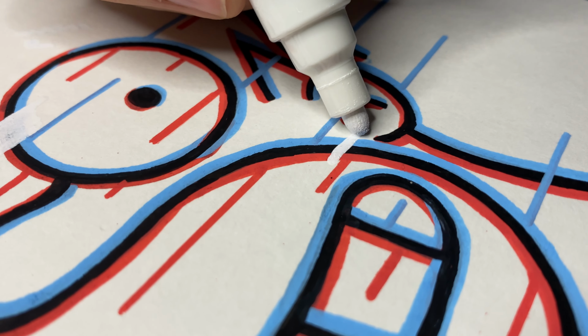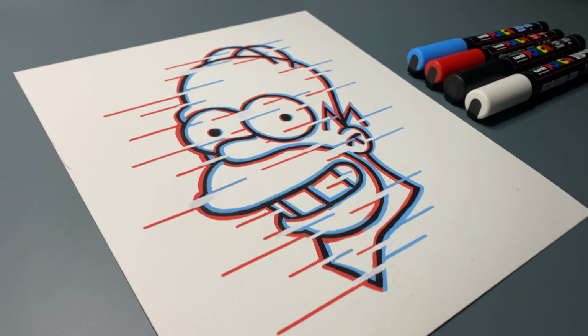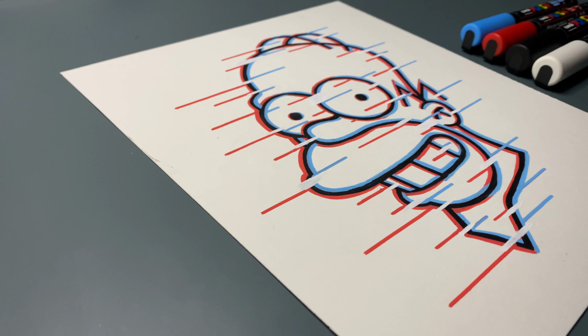In the final step, take a white marker and draw some glitches in random spots of the drawing. This really amps up the cool factor of the effect, and that's how you draw the glitch effect.